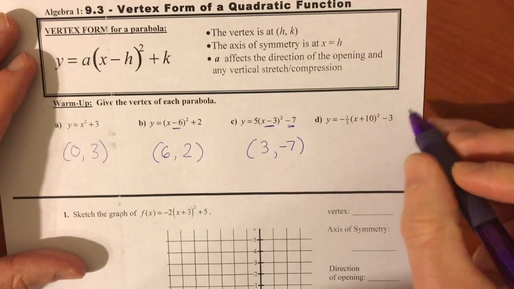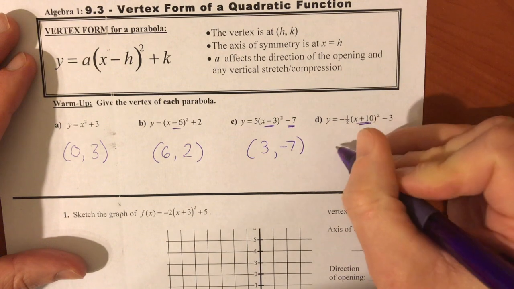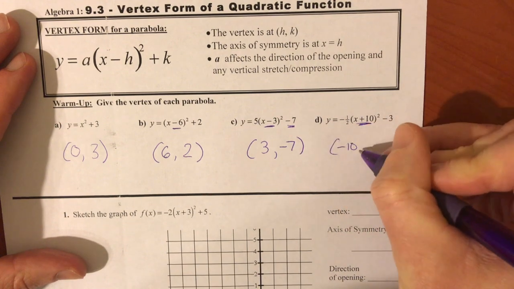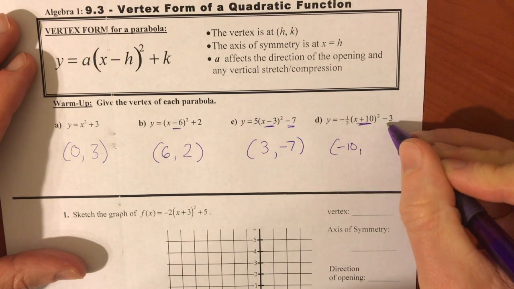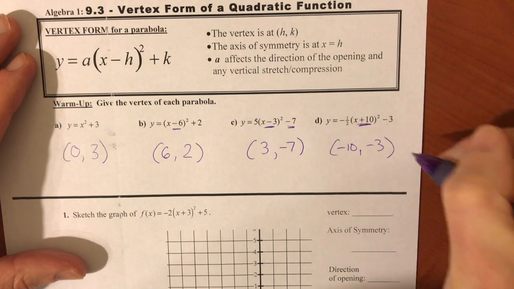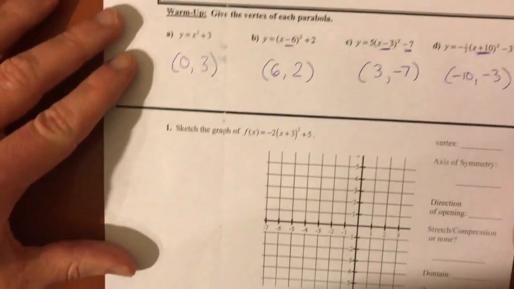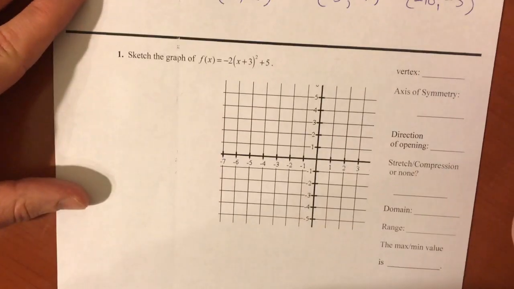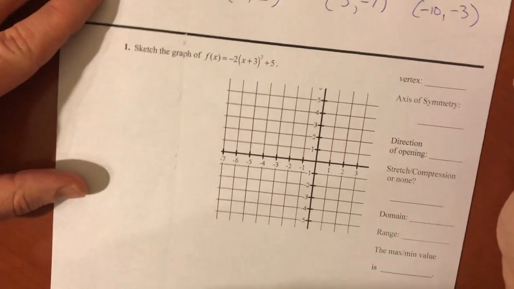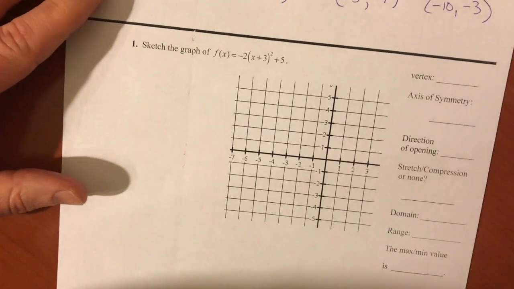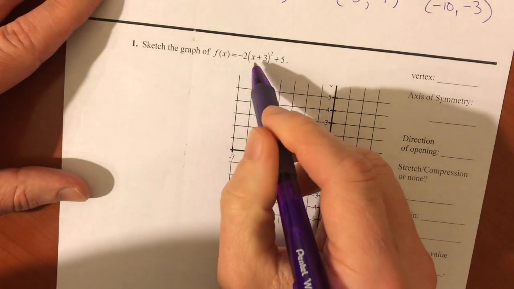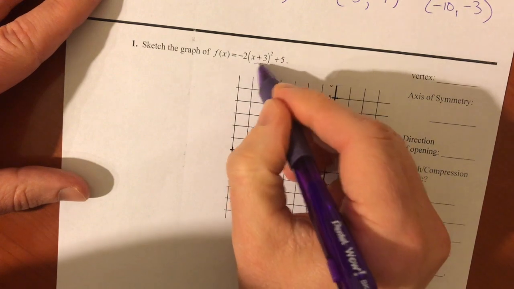But right now we're just talking vertex, and so this one right here, plus 10 on the inside, moves to the left 10 units, minus 3 on the end, moves down 3. Okay, so we just saw a few examples. Now let's actually graph them and answer some questions about domain and range and all that good stuff, just to review all that.